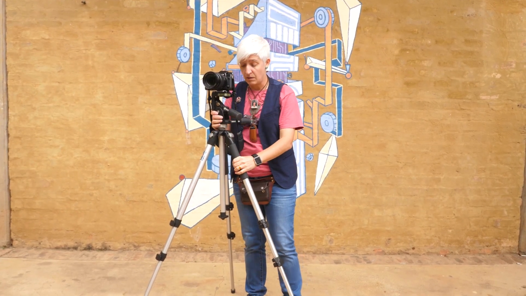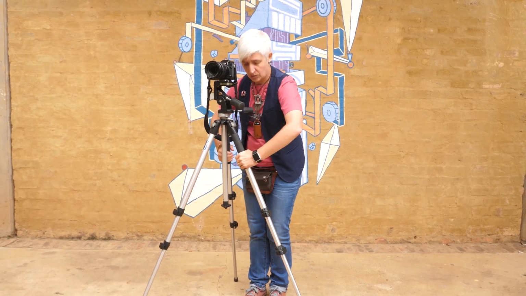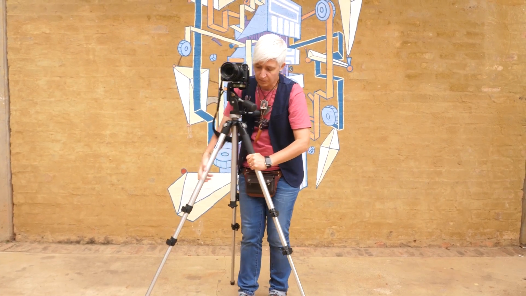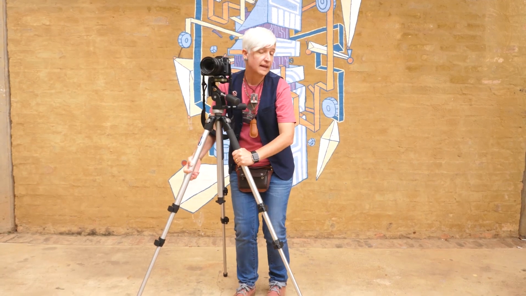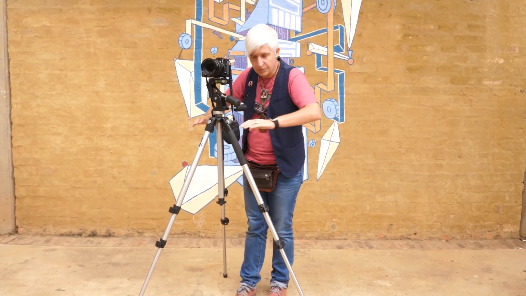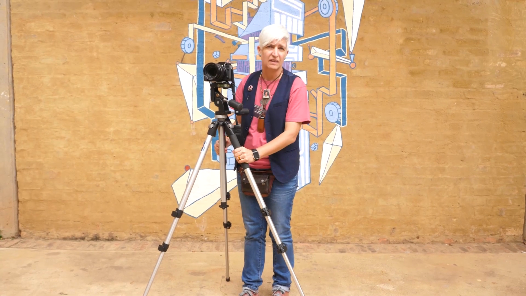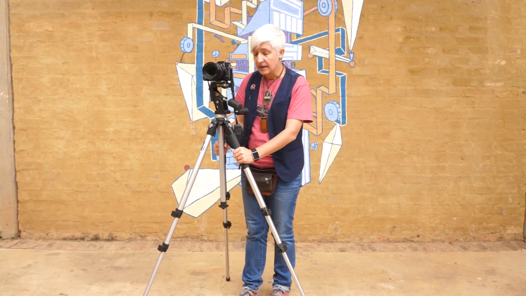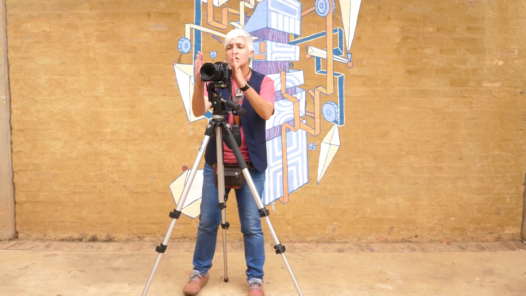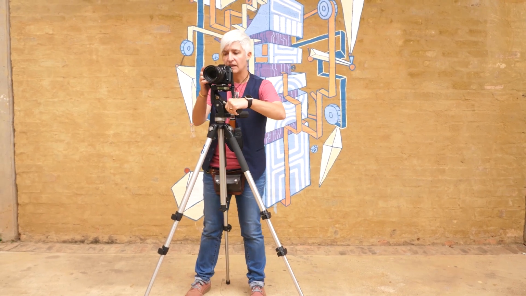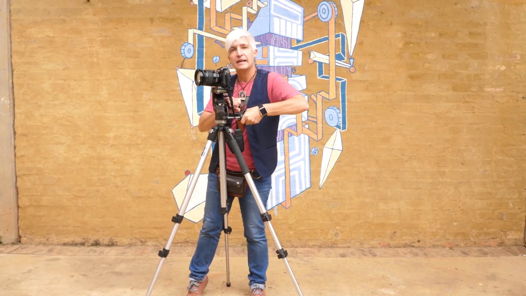Okay, so now you always need to make sure that the legs of the tripod are as far apart as possible, so that you cover the biggest area the tripod can go. Then always make sure that your lens is over a leg.